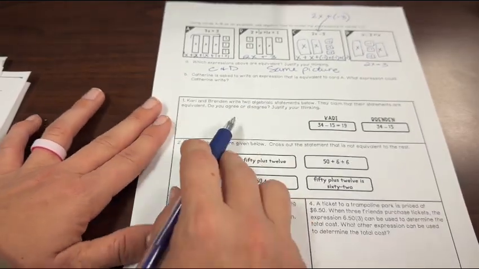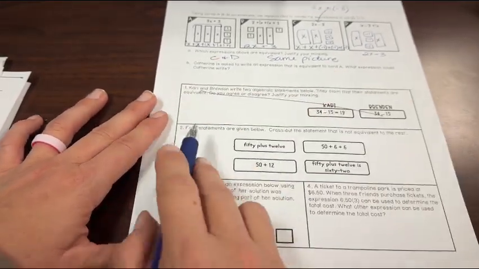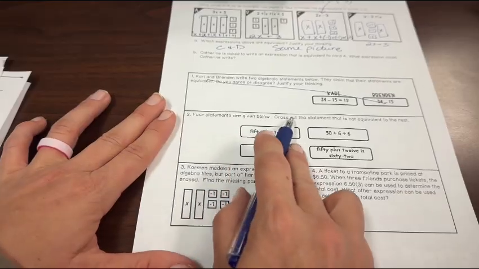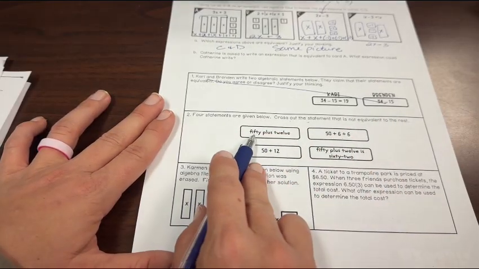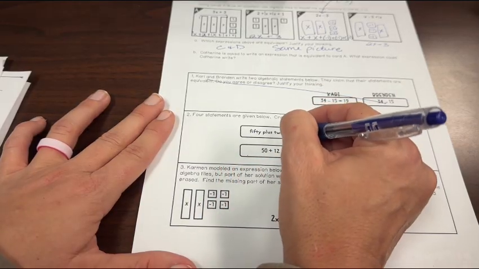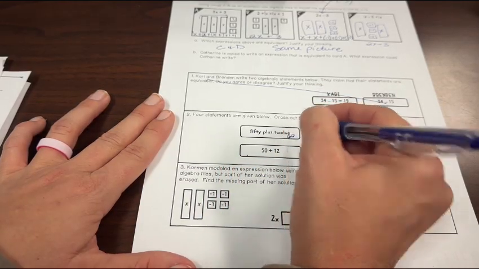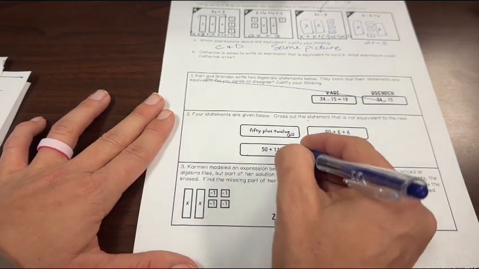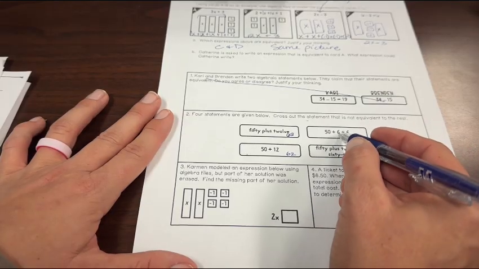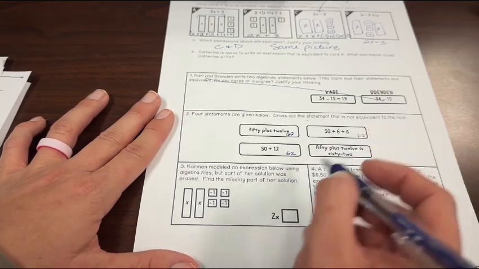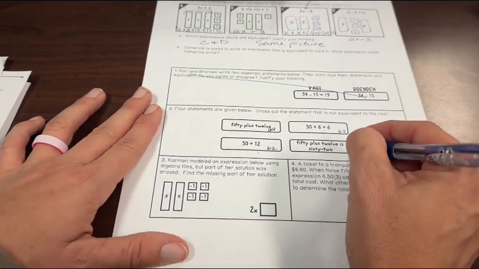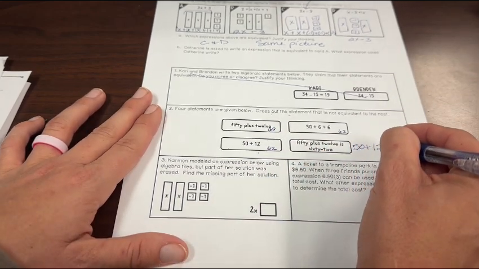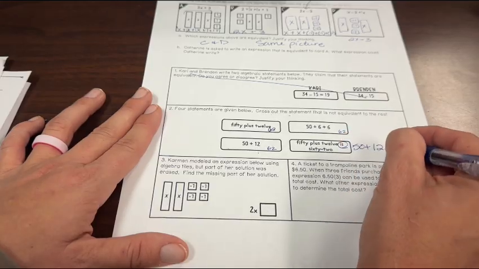All right, we're going to skip this, and we're going to skip that. 4 statements are given. Cross out the statement that is not equivalent to the rest. So we've got 50 plus 12. That's going to be 62. 50 plus 12 is 62. 50 plus 6 plus 6 is 62. All of those were expressions. This says 50 plus 12 is 62.